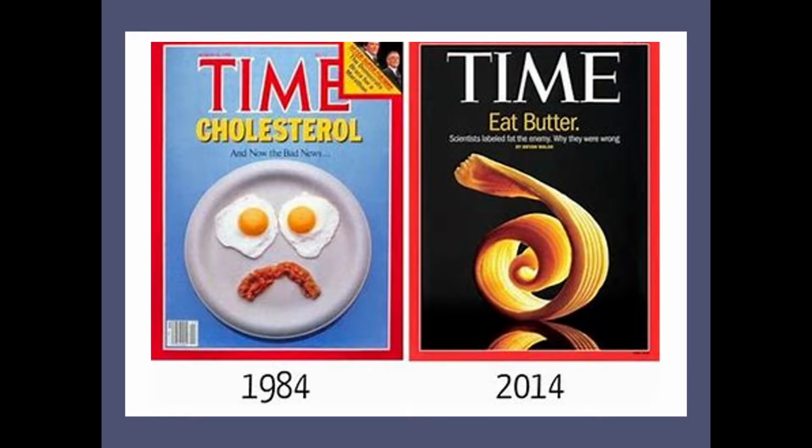Now, I'm just going to give you a couple of samples about this whole nutrigenomics and epigenetics approach that is happening, whether we like it or not. It's happening. Here I just put 2 images of a Time magazine back in '84. Cholesterol was the big enemy. No, don't eat it. Bad news, bad news. Well, in 2014, as I show you on this Time magazine, eat butter. By all means, eat butter. You got to eat butter. And so what's right? Is cholesterol good? Is it bad? Do we eat butter?